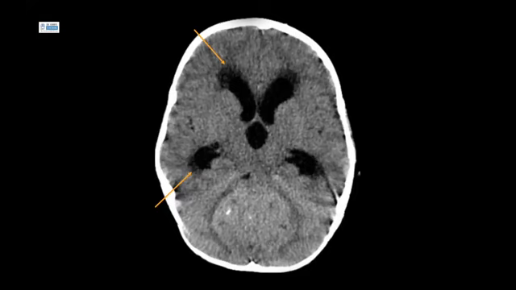As a result of mass effect and complete effacement of the fourth ventricle, there is significant obstructive hydrocephalus. The ventricular system is much larger than it should be for a 6-year-old. We can also start to appreciate this hazy low attenuation here, adjacent to the ventricular system.